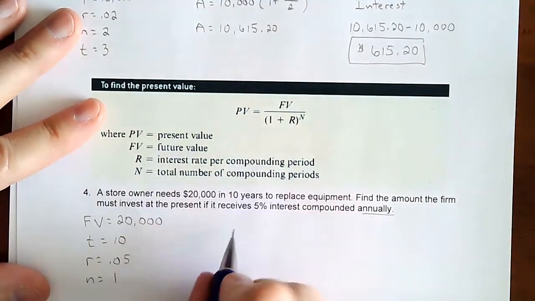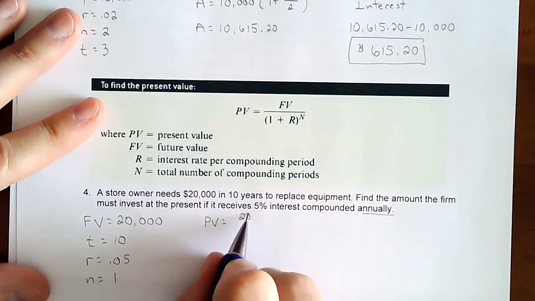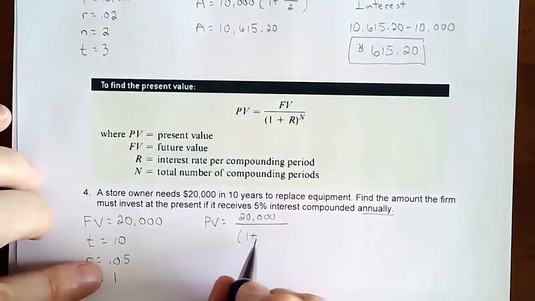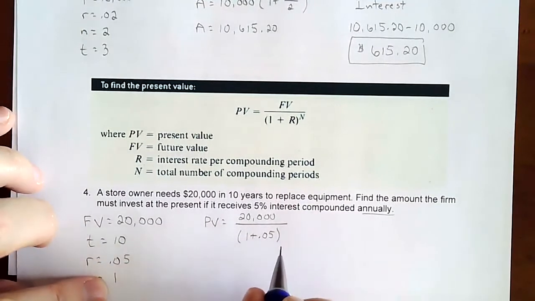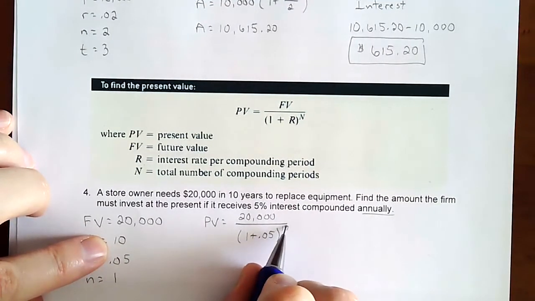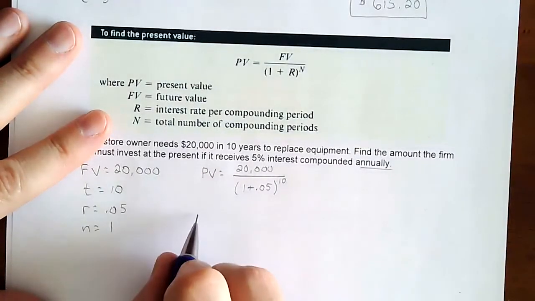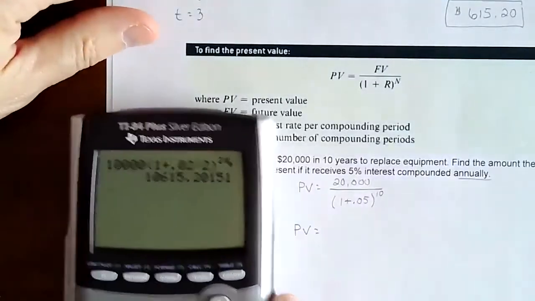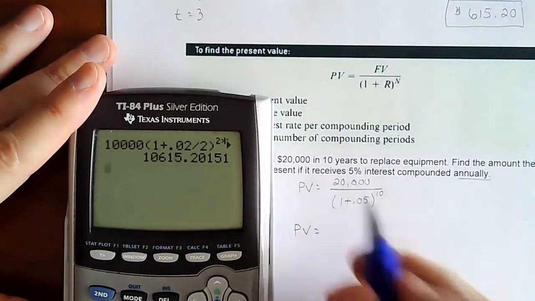So we can use this formula. Our present value, we don't know, but it's going to be our future value divided by 1 plus our rate. And we're going to divide that by 1, so it's really not doing anything. And then our time is 10. Since we're compounding one time a year, we're not going to multiply that by anything like we normally do. So that's just the value that we're going to plug into the calculator. How much do we need set aside today, earning a certain amount of interest for a certain amount of time, to get us to 20,000?